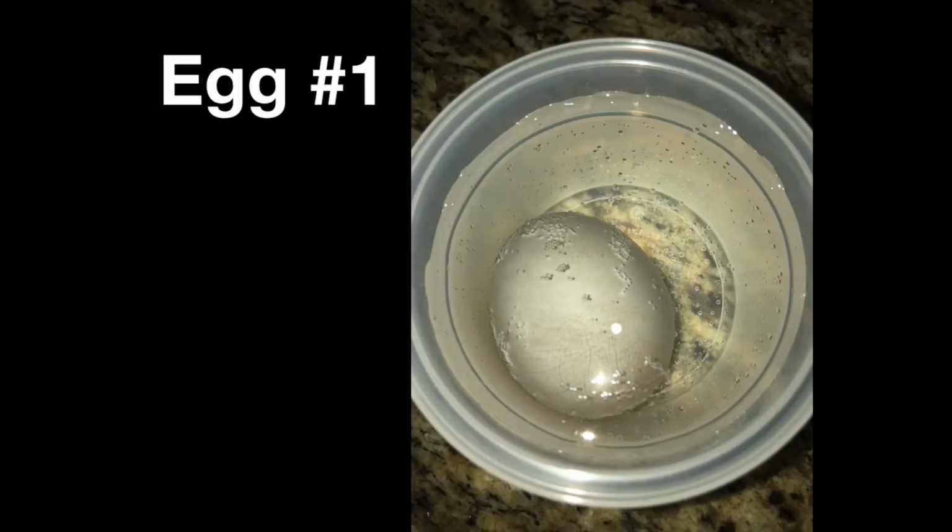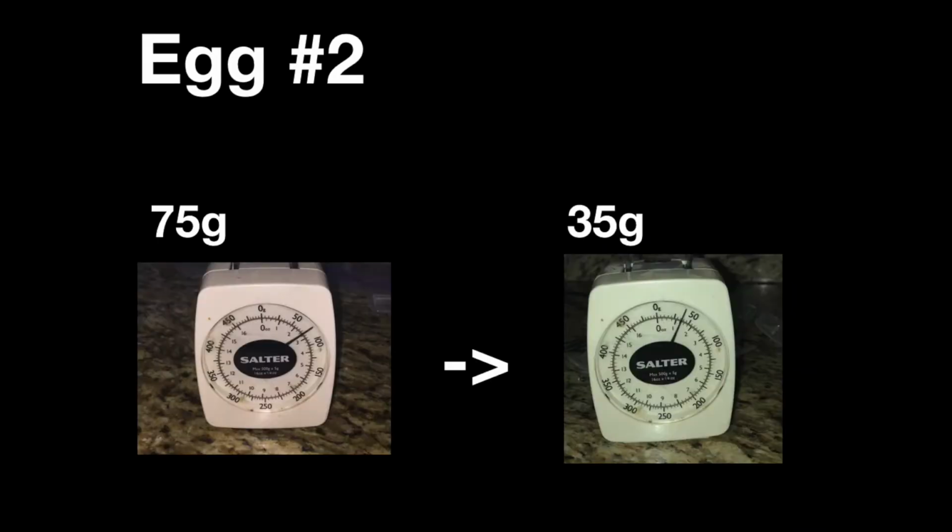After the 8 hours, egg number 1 weighed exactly the same, but we did notice that the surface got tougher. However, egg number 2 lost weight. From 75 grams, it went to 35, and the surface got really soft. Then, we did the opposite. Egg number 1 was put in corn syrup, and egg number 2 was placed in water.